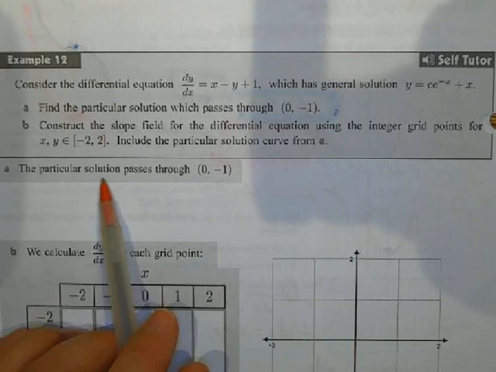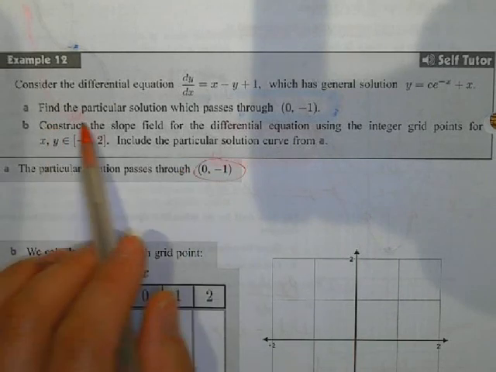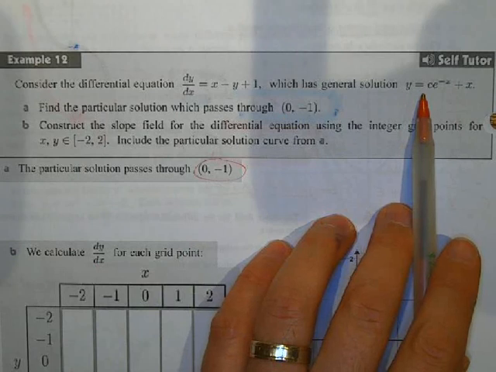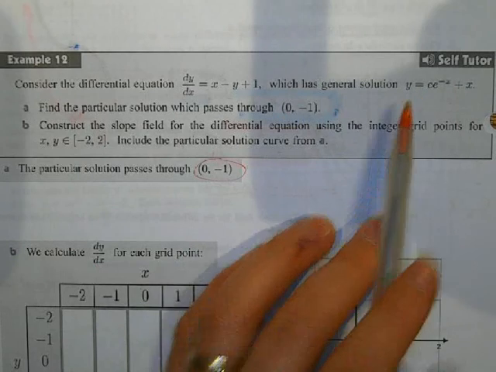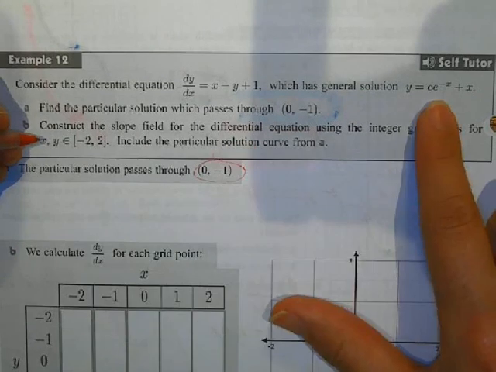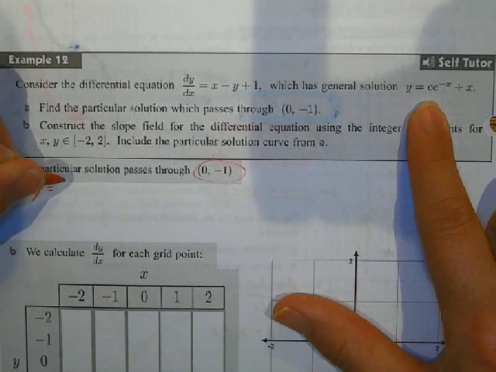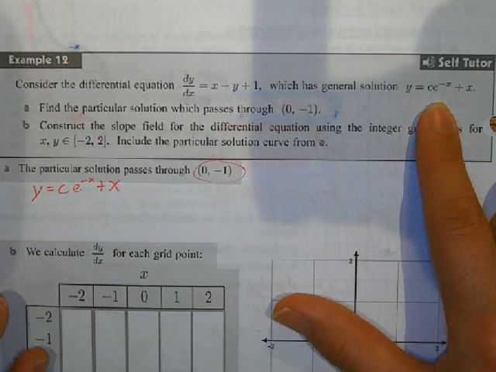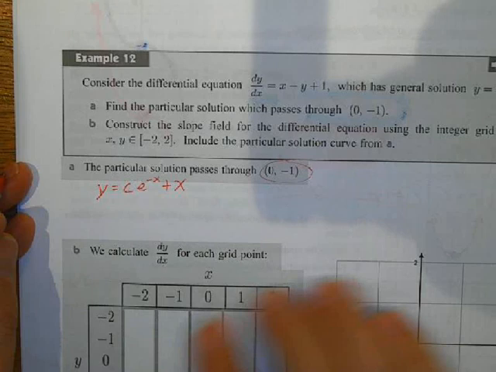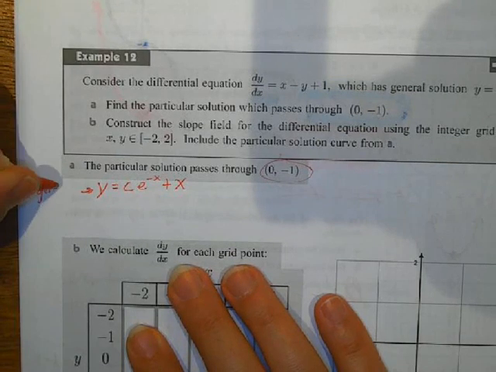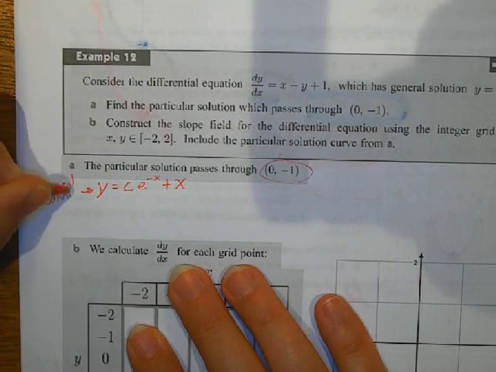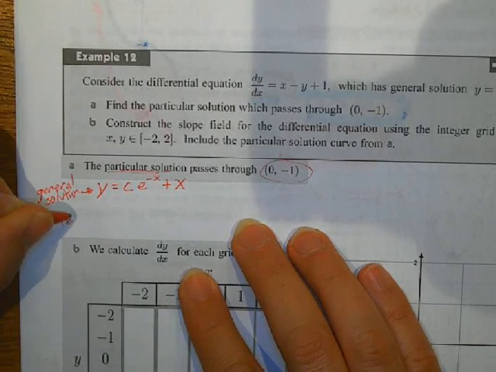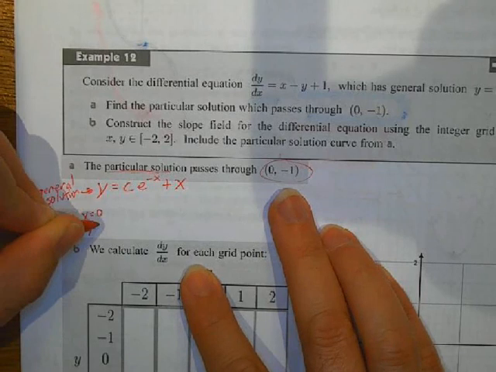Okay, use a particular solution that passes through here. Consider this differential equation, which has this general solution. So using the general solution, y equals c e to the negative x plus x. That's our general solution. We want to find the particular solution. So we're going to let x equal 0 and y equal -1, right?